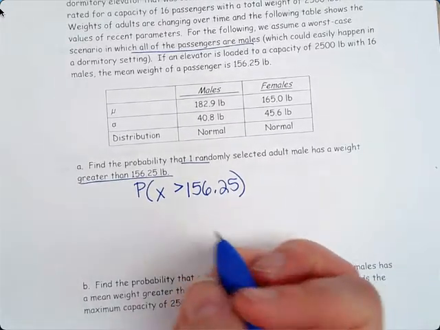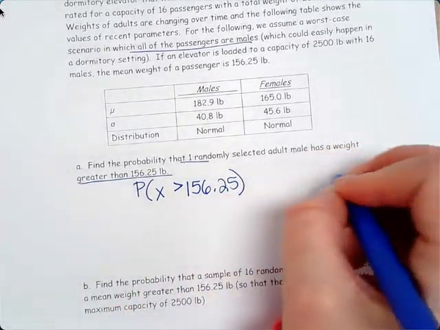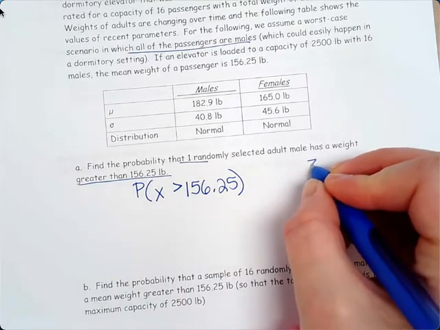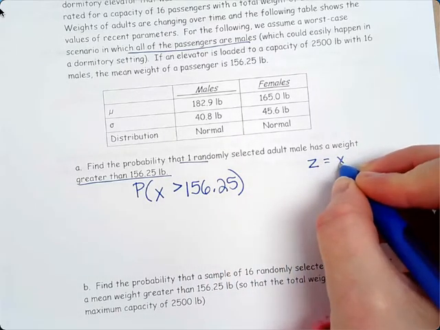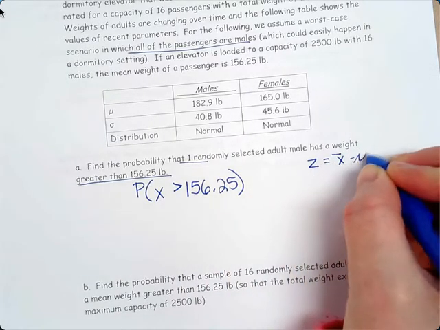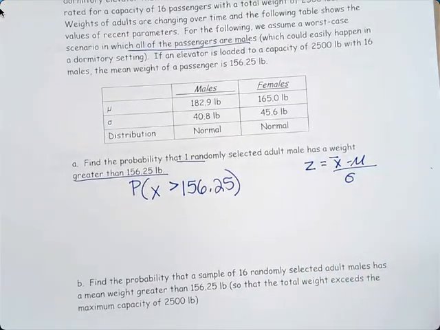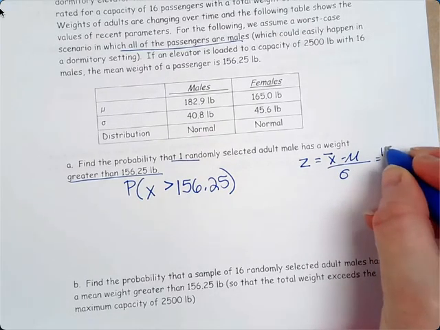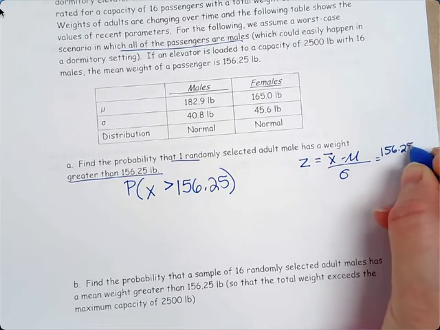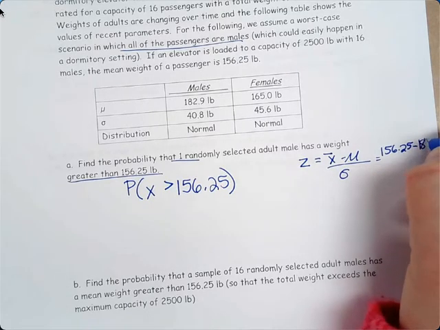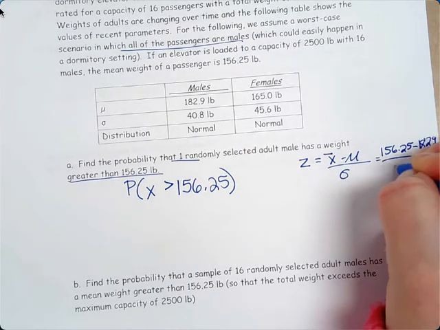So let's find our z-score. We're going to use x bar minus mu over sigma. So this would be 156.25 minus the 182.9 over 40.8.